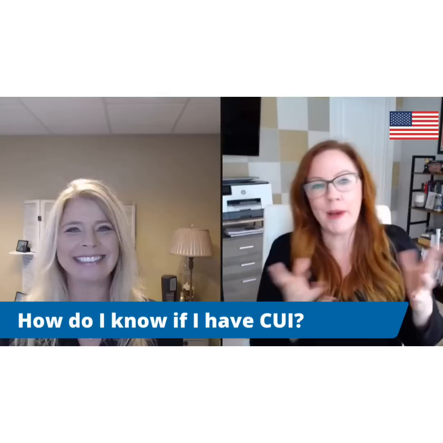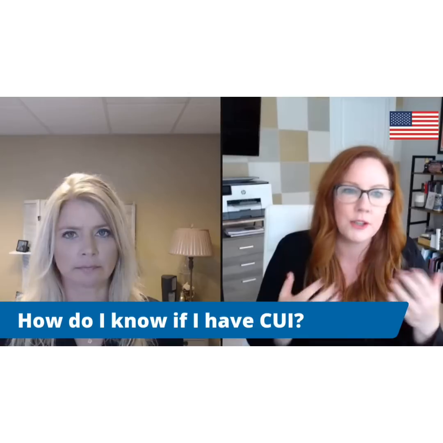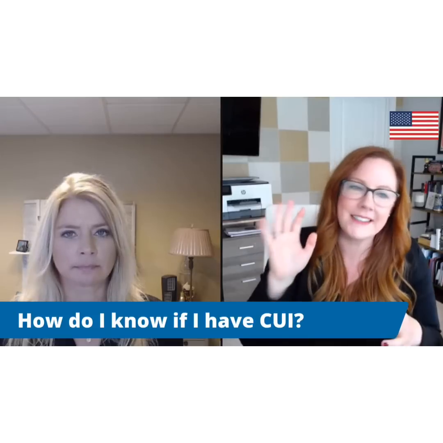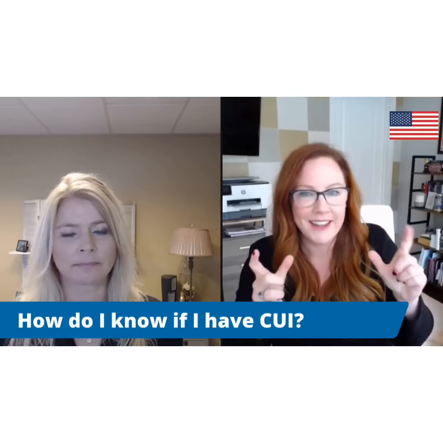But the good news, so back to figuring out if this is CUI, these descriptions are vague. That is a huge complaint that people have. We need a classification guide. Well, this is as close to a classification guide as we're going to get. And the executive order is very explicit when it talks about this gray area.